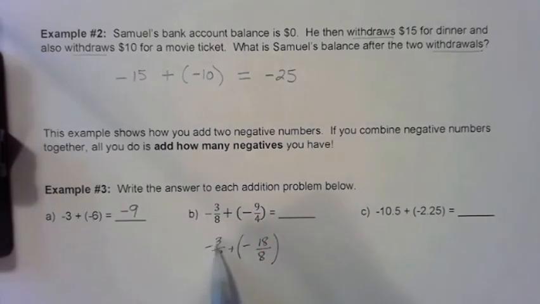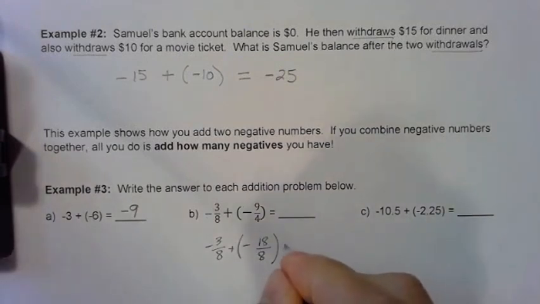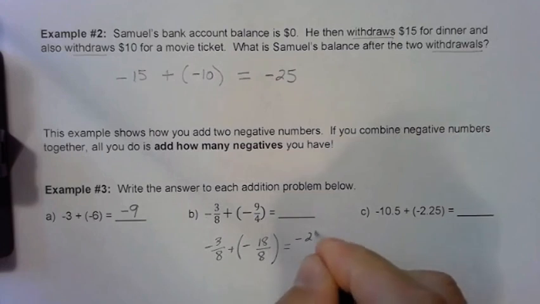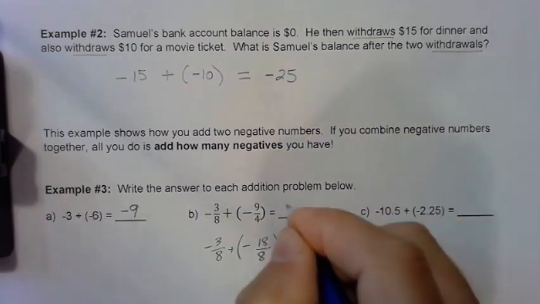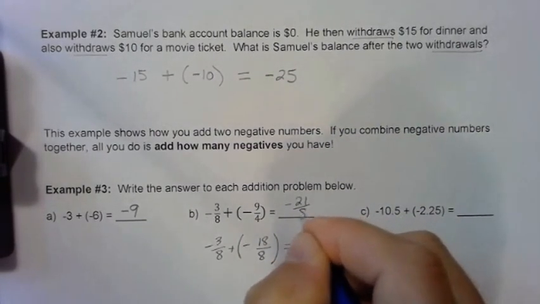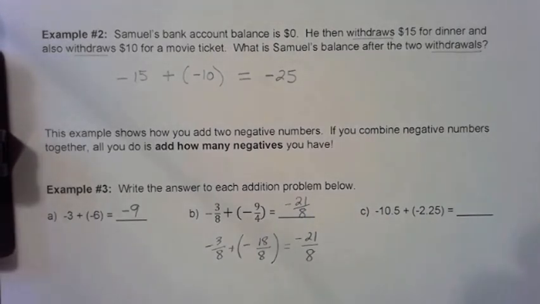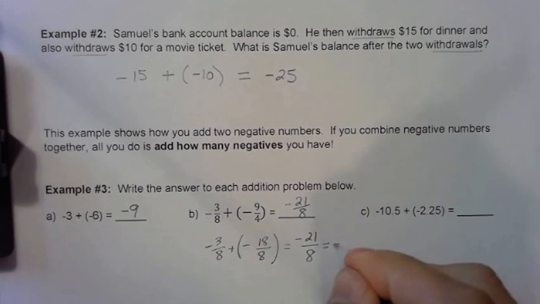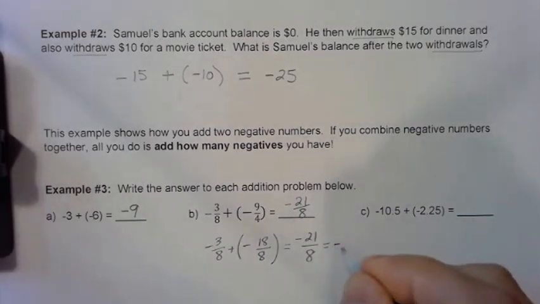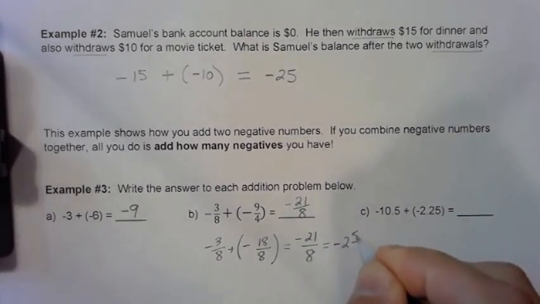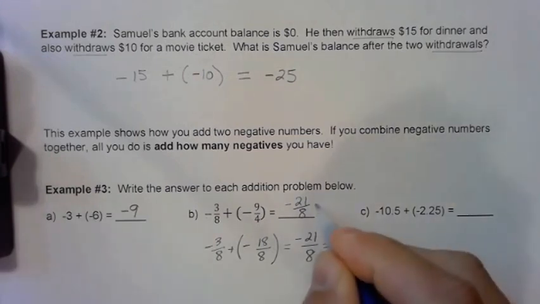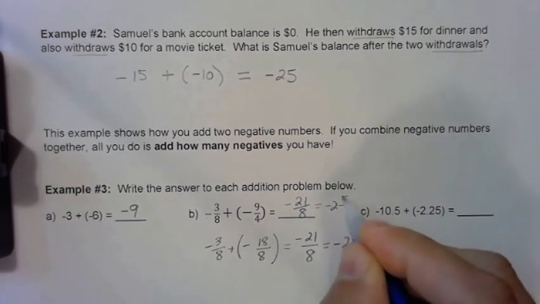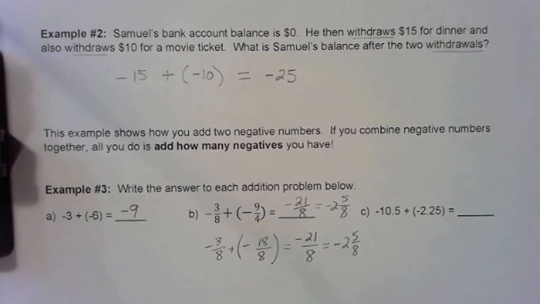Okay, so here, -3/8 plus -18/8 means that we have a total of -21/8. All right, and that would be the answer to our addition problem. You could change that into a mixed number if you wanted to. Remember, it would still be negative. 8 goes into 21 twice with 5/8 left over. So you could also say that this is -2 and 5/8.